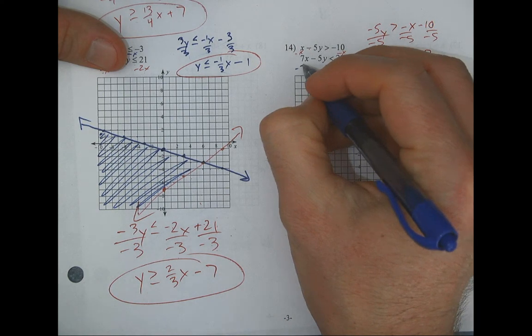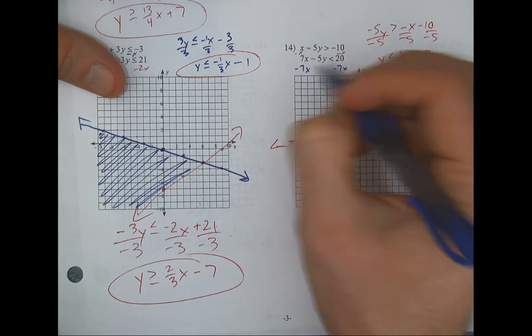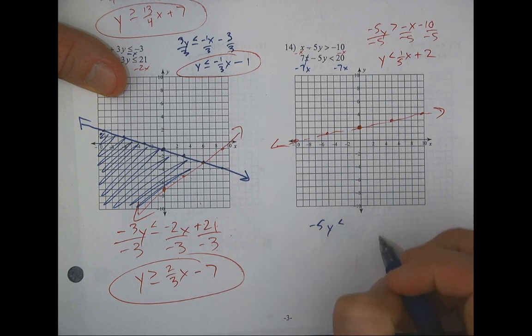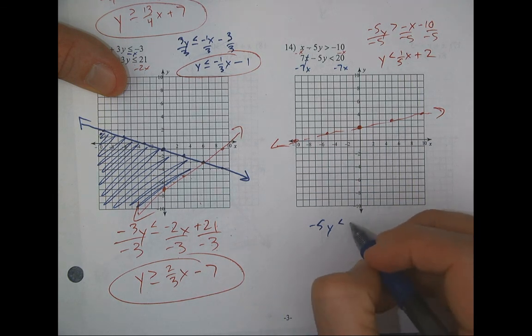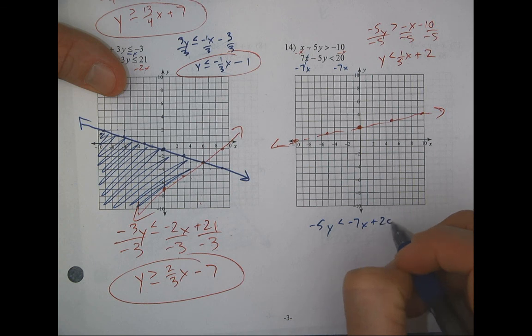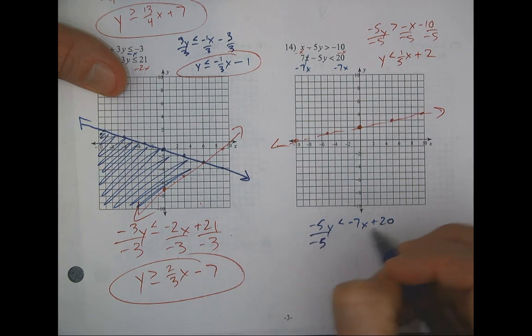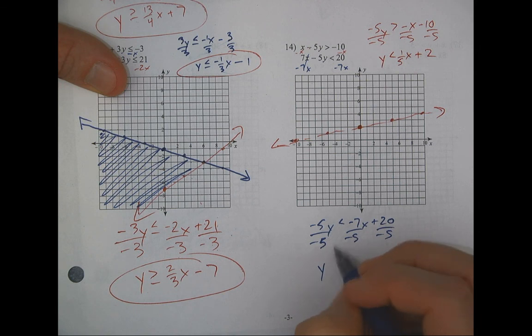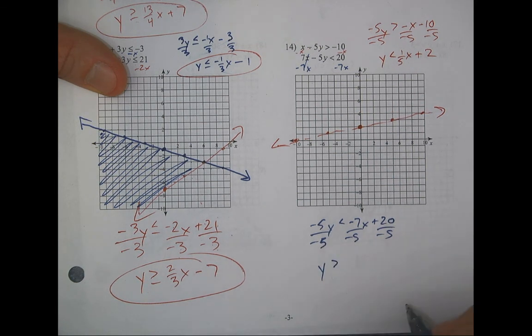Over here, I'm going to minus 7x. That leaves me a negative 5y. No flip, I haven't divided anything yet. So I have negative 7x because of the subtraction. Positive 20 I write as plus 20. So y, now that I've divided by a negative, I flip.